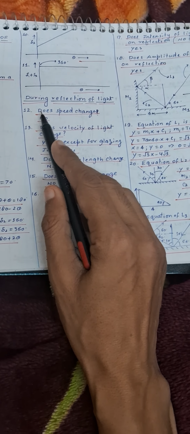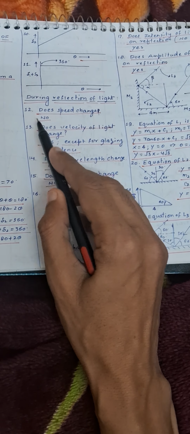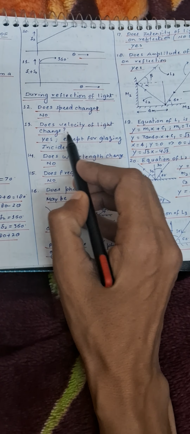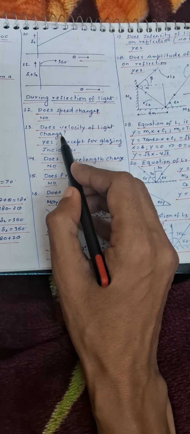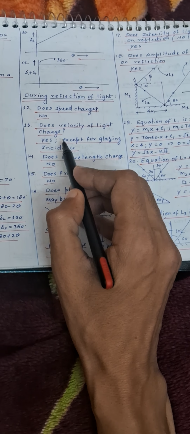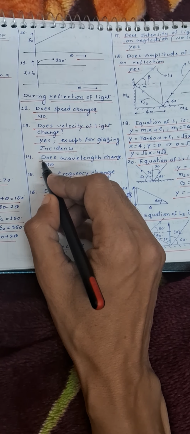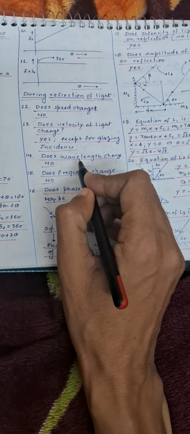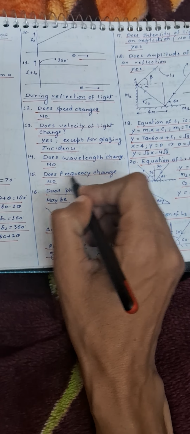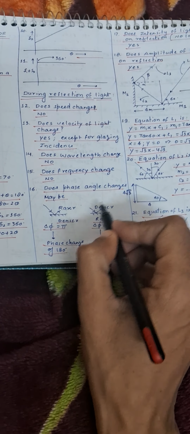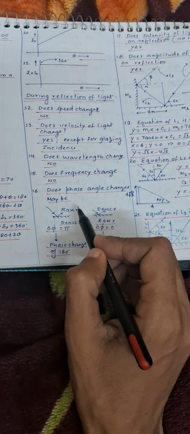And there are certain questions about reflection of light. The first question: does speed change? Speed does not change because the medium is the same. Does velocity change? Yes, generally velocity changes, except for grazing incidence. Next, does wavelength change? No, because the medium is the same. Does frequency change? No. Then, does phase angle change? Phase angle may change.